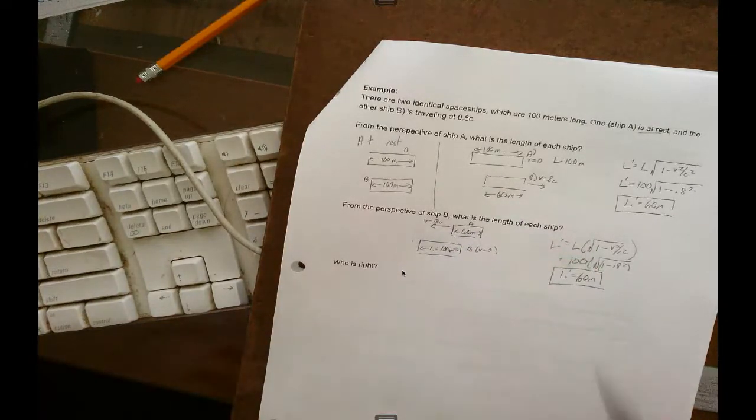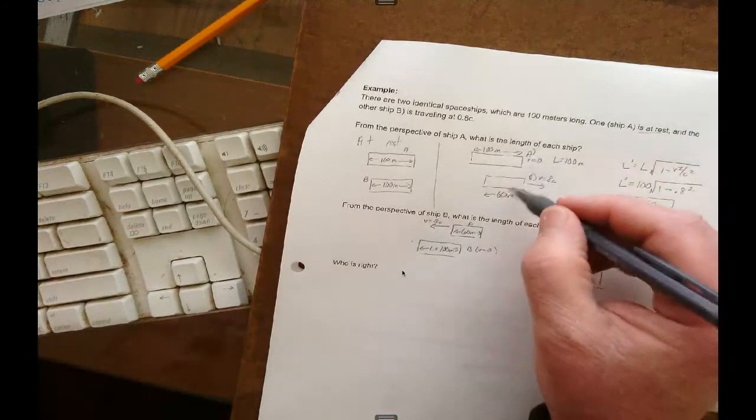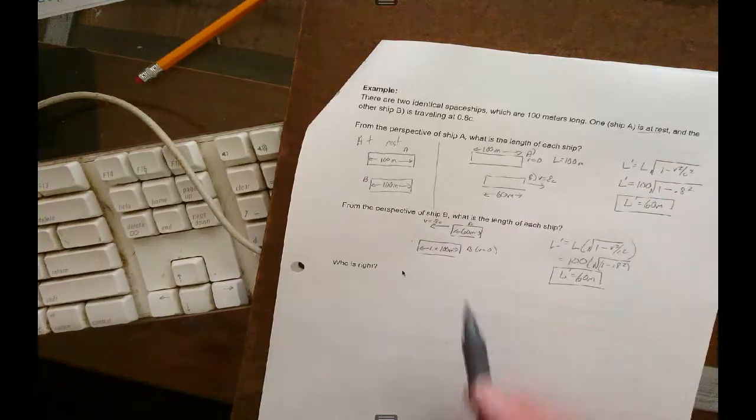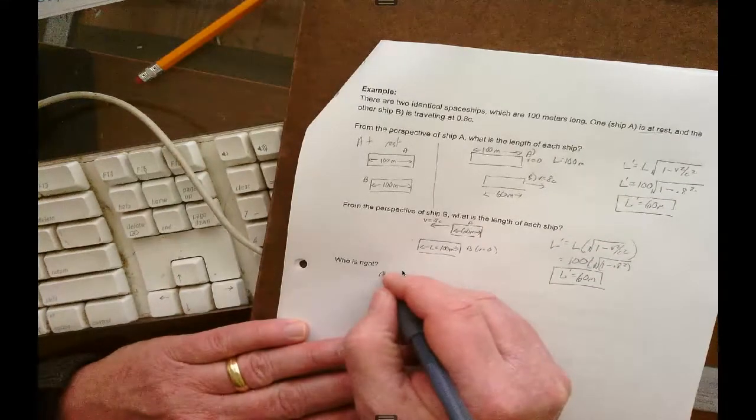So in this case, A says my ship is 100 and B's is only 60. But B says, no, mine's 100 and yours is 60. And who is right? It turns out they're both right.